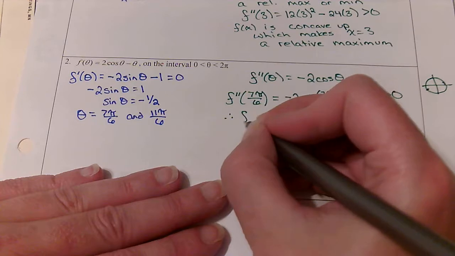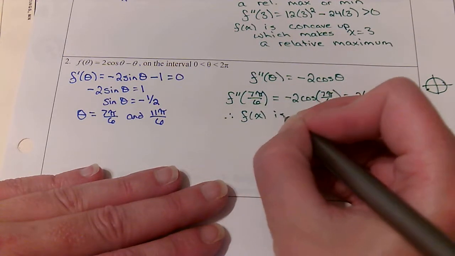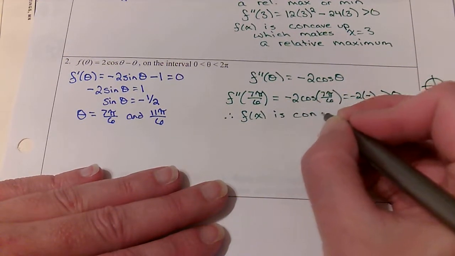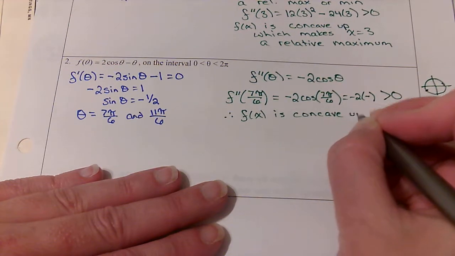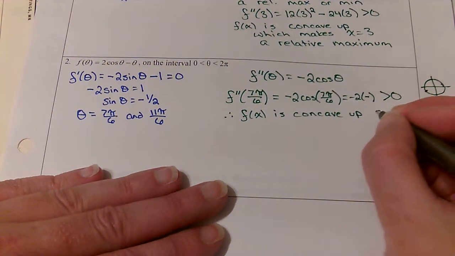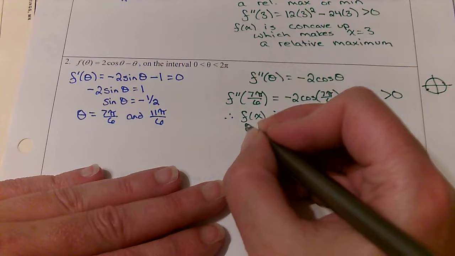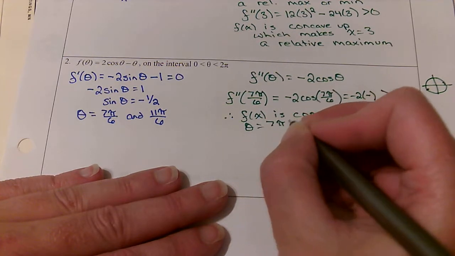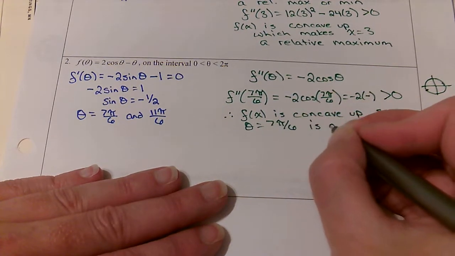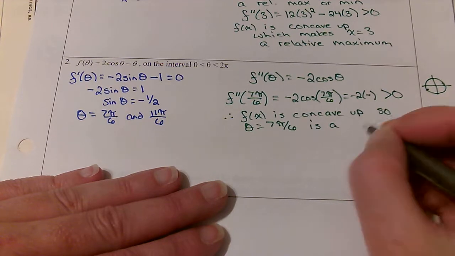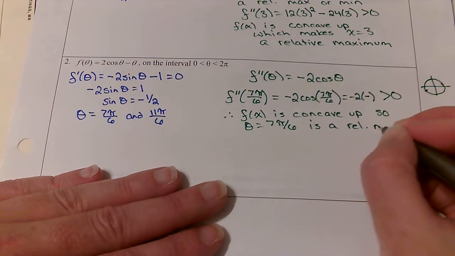Therefore, f of x is concave up. So theta equals 7 pi over 6, if it's concave up, that would be a relative minimum.